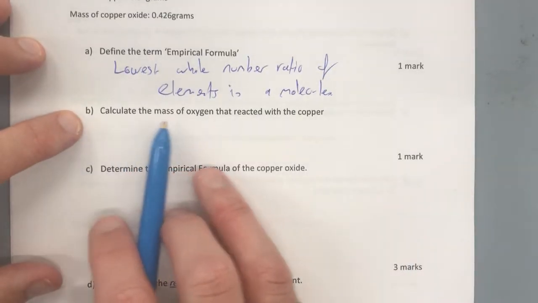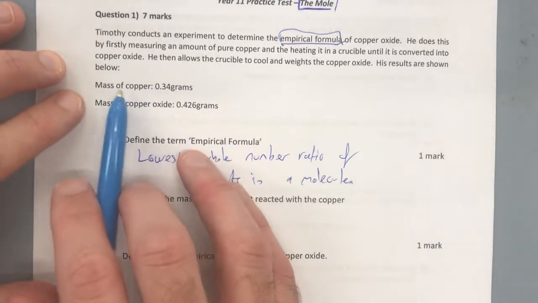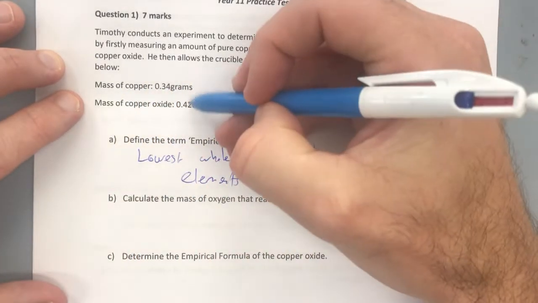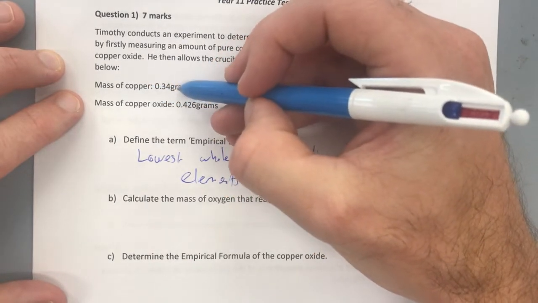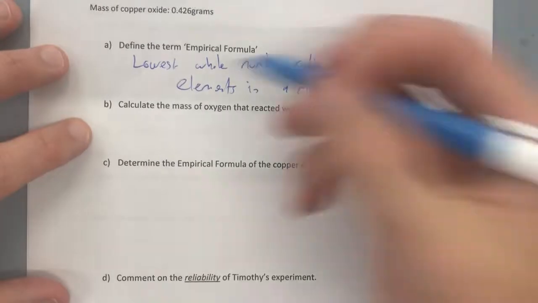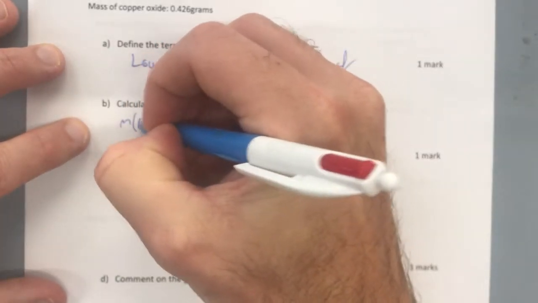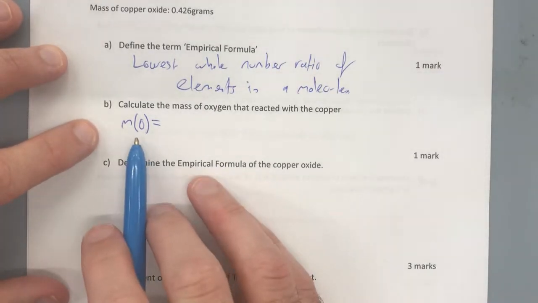Second question, calculate the mass of oxygen that reacted with the copper. Well, I need to use my information here. If this is the mass of copper, this is the mass of copper oxide, the difference between it must be how much oxygen got attached to the copper in the reaction. So what I'm going to do is mass of oxygen. I'm going to start with my notation. Remember, in the mole calculations or in chemistry, notation is important.